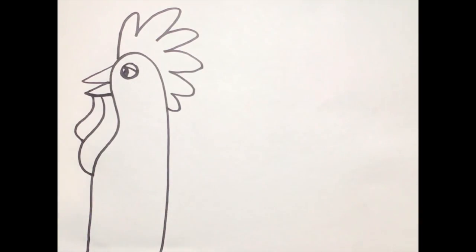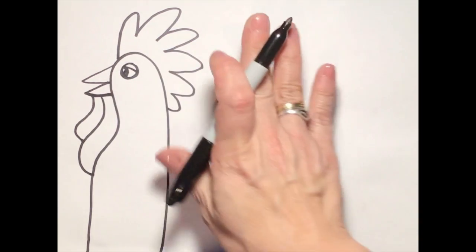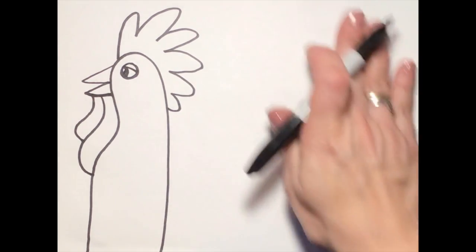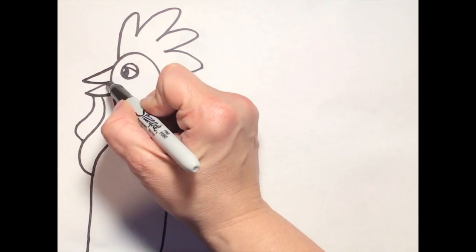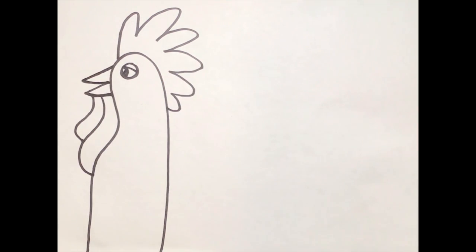Trace your picture with a Sharpie. There is supposed to be a big amount of extra space for us to add the feathers. Once you trace it with the Sharpie, I want you to use crayons to color it in, and you're going to color in your rooster. Make sure you fill in all your white spots. When you're finished, set it aside for next week.